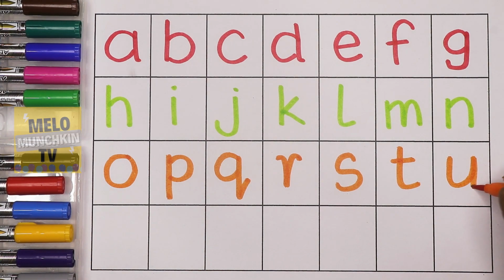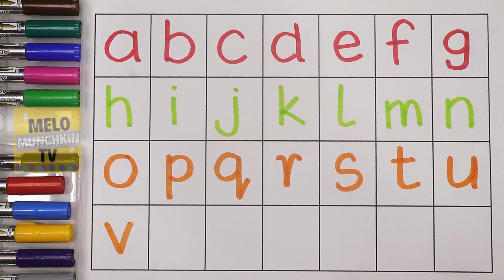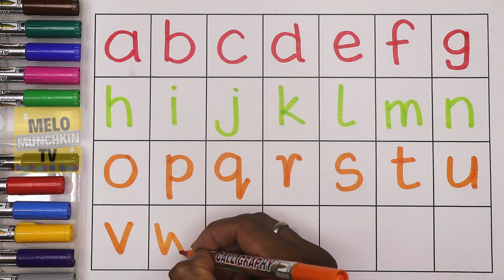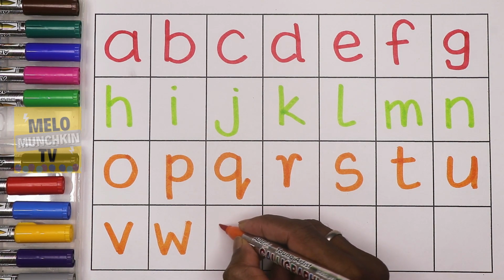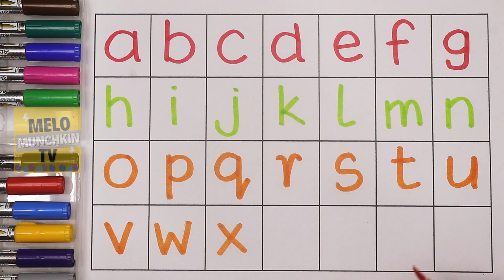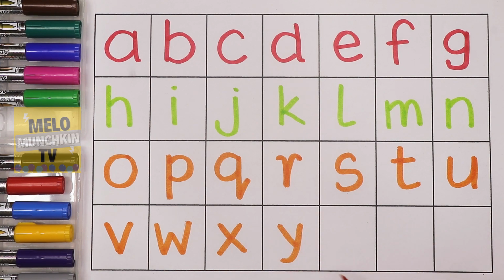U for umbrella. V for van. W for watermelon. X for xylophone. Y for yacht. And Z for zebra. So hence we have completed our alphabets both in capital letter and small letters.